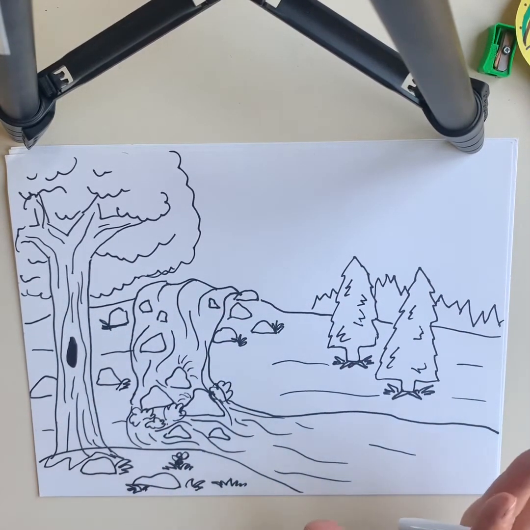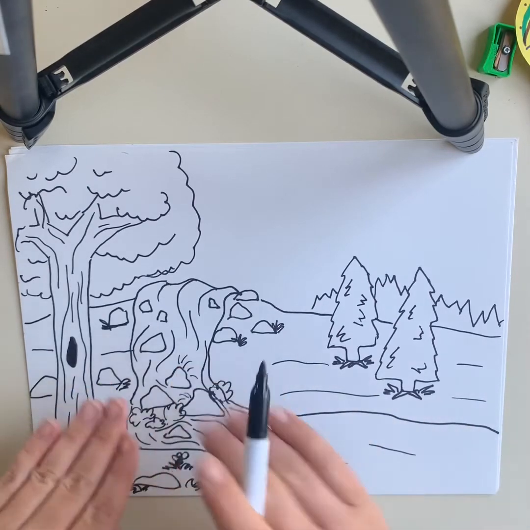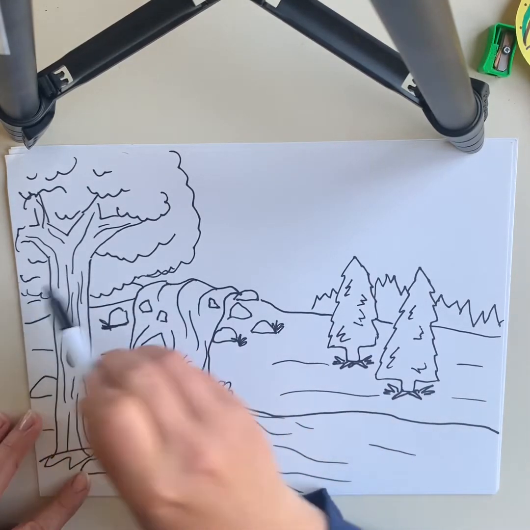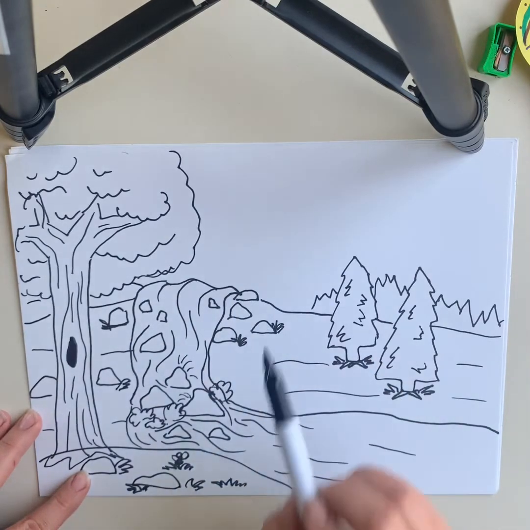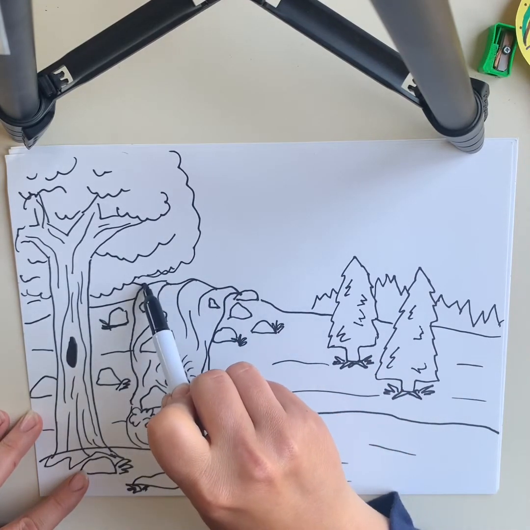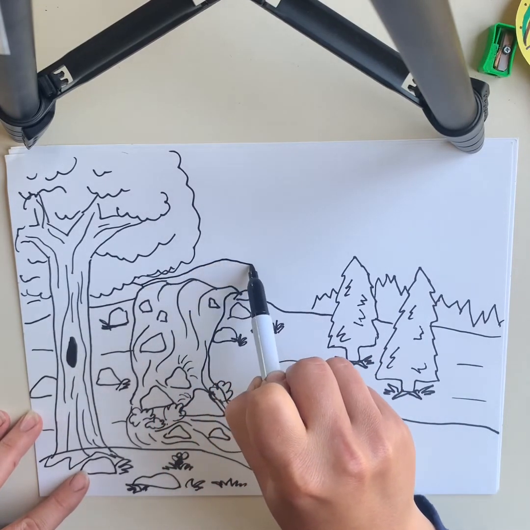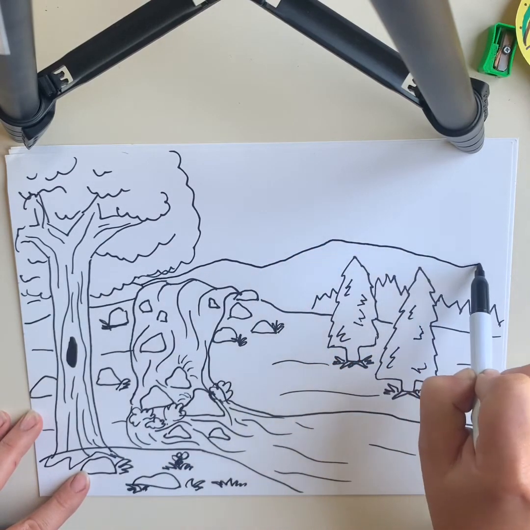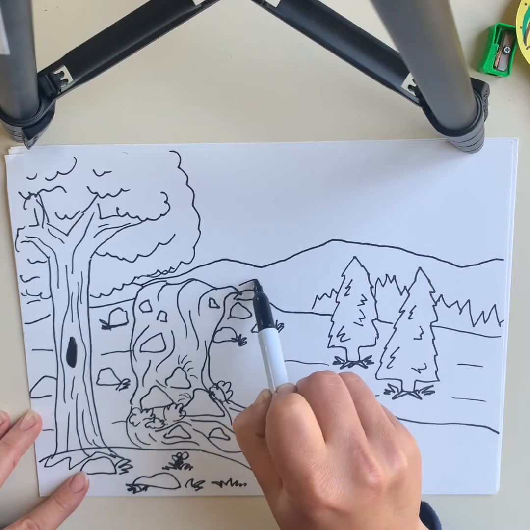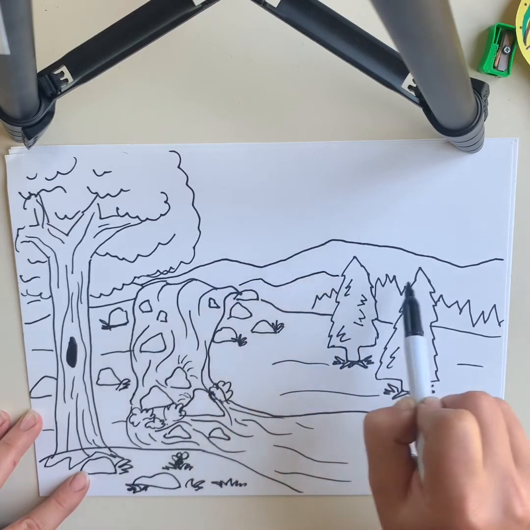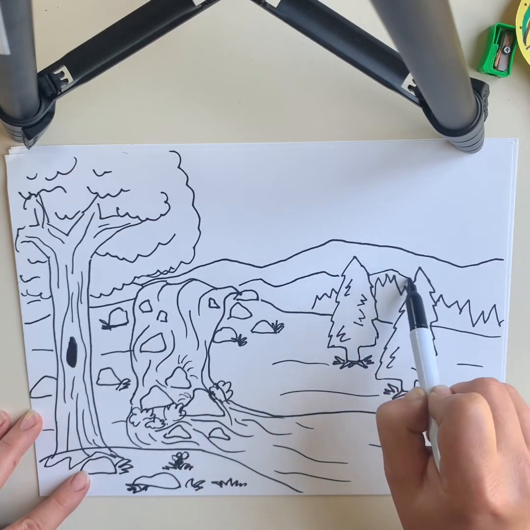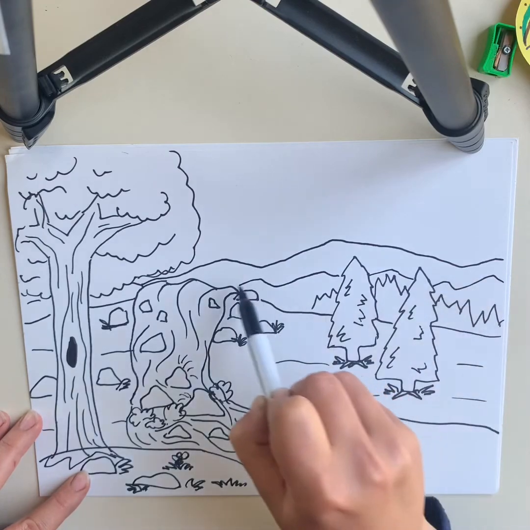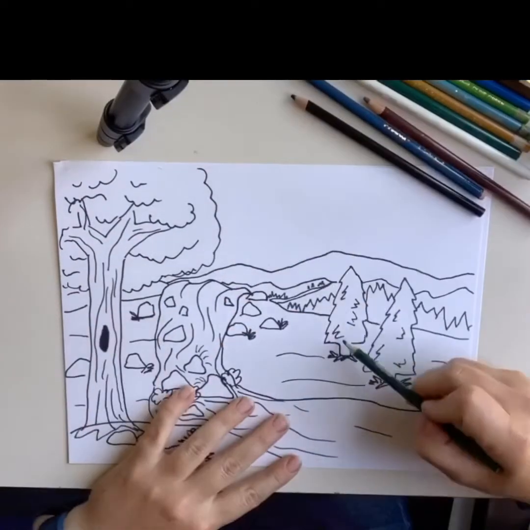This looks like it could come from a mountain because waterfalls often come from mountains. So I'm also going to draw back here in the very background some mountains. And maybe some more mountains over here. So technically those are also part of it.